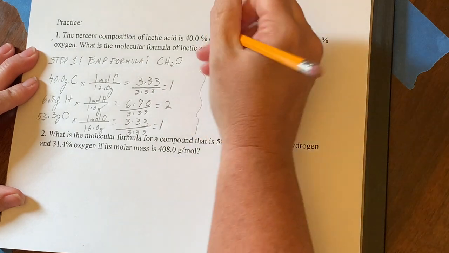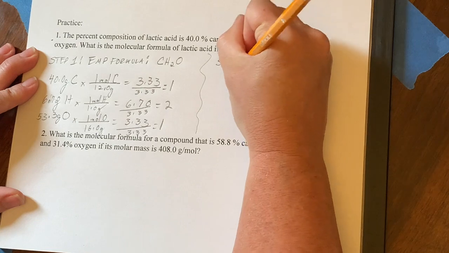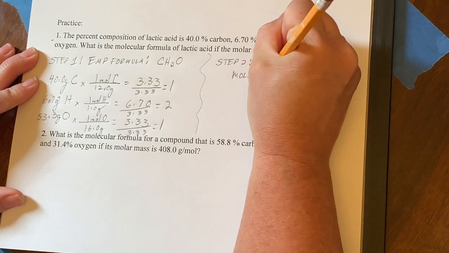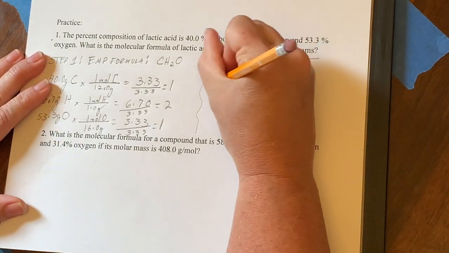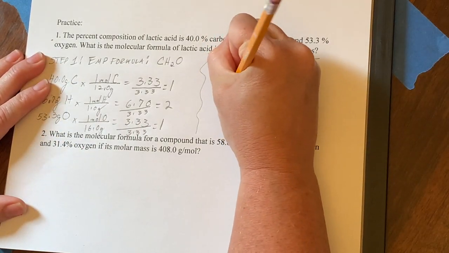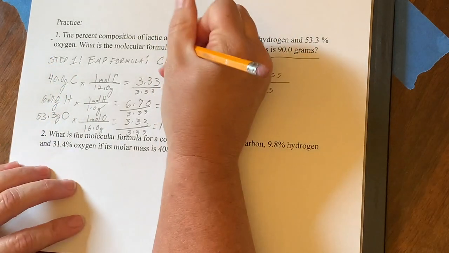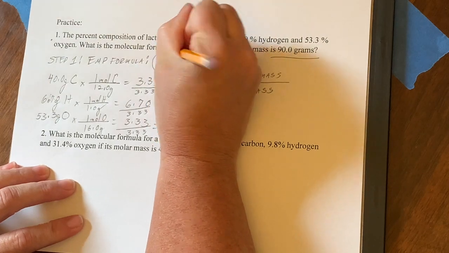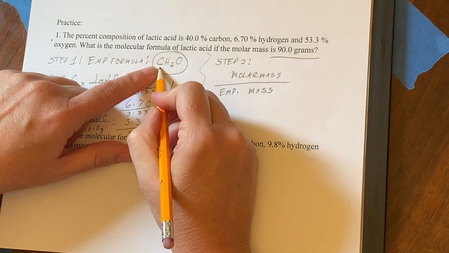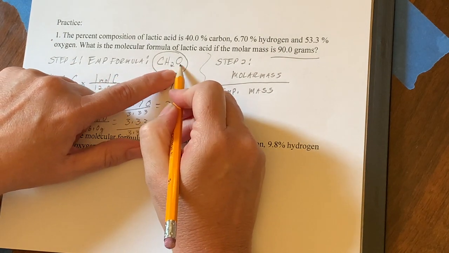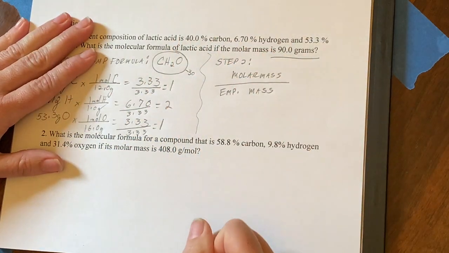Well, here's our new thing to do. So step 2 is you are going to take the molar mass, which I will give you in the problem, and you're going to divide it by the empirical mass. So how are we going to find the empirical mass? Well, we know what the empirical formula is. We just calculated that. I'm going to find the mass of that. So that's going to be 12 plus 2 plus 16, so that is a mass of 30.